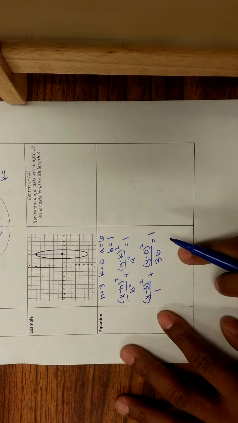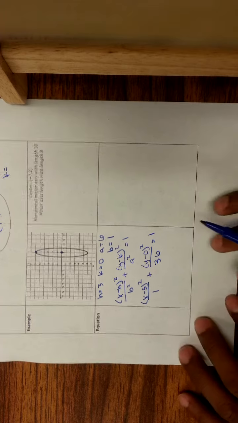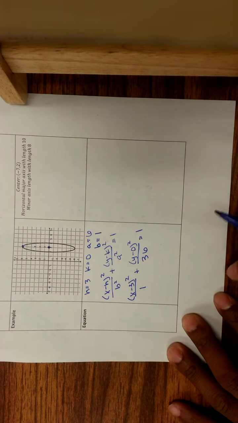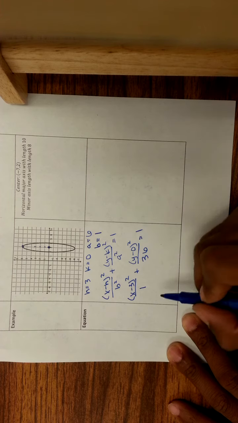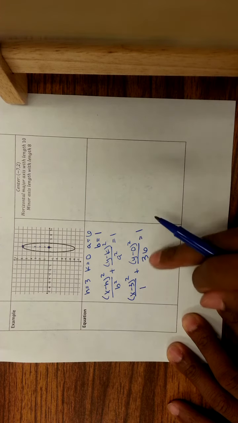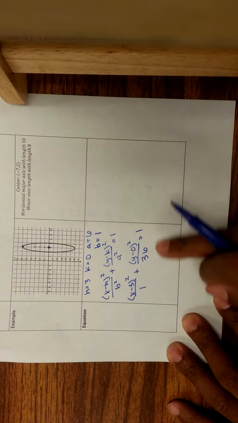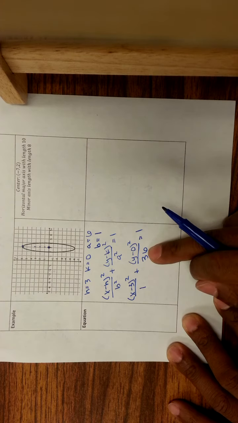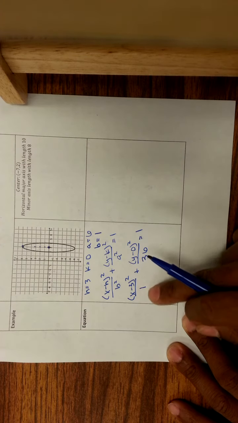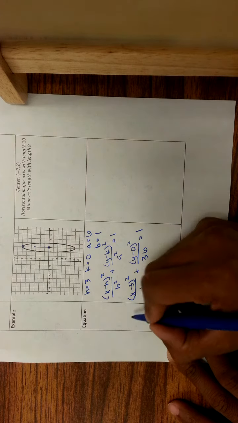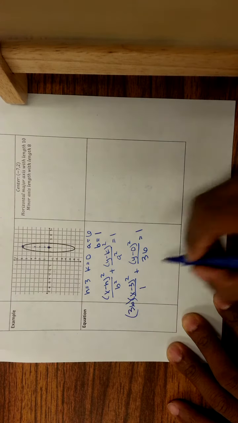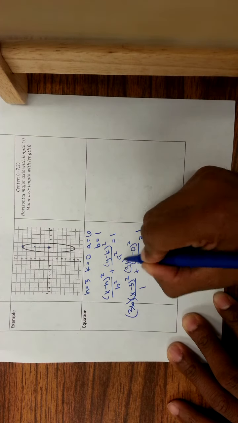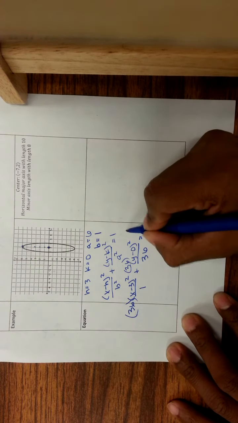And this is where it's going to get a little bit tricky. The first thing we need to do is get rid of these denominators. And the way we're going to do that is multiply every single term by a number that 1 and 36 divide into. That number is 36. So I'm going to multiply that first fraction by 36, the second fraction by 36, and this 1 by 36.